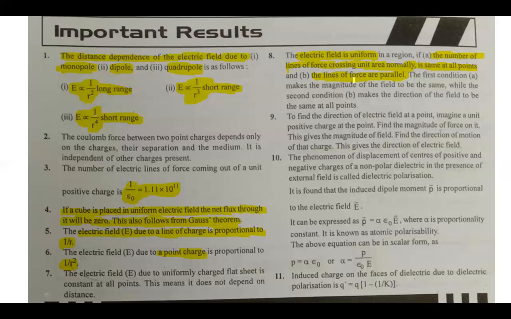These are the important points we have to remember.